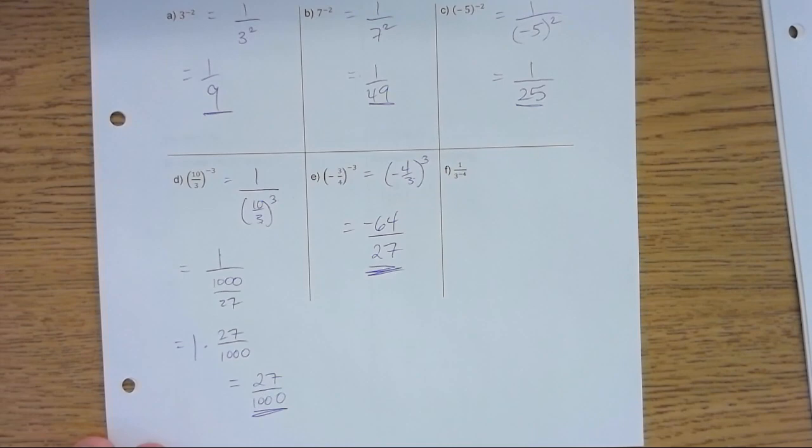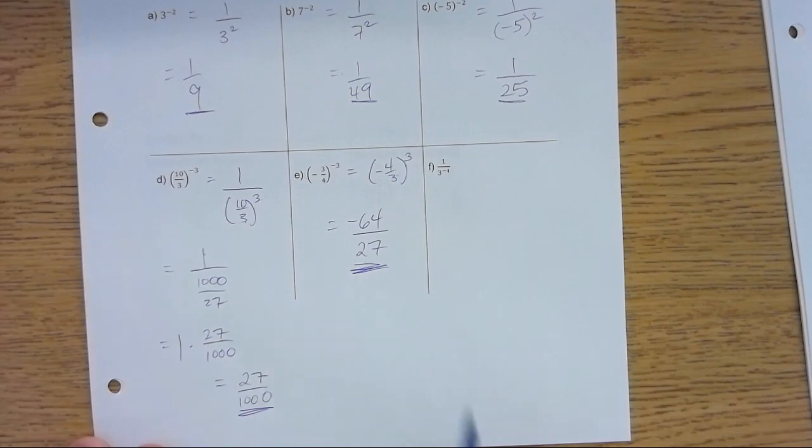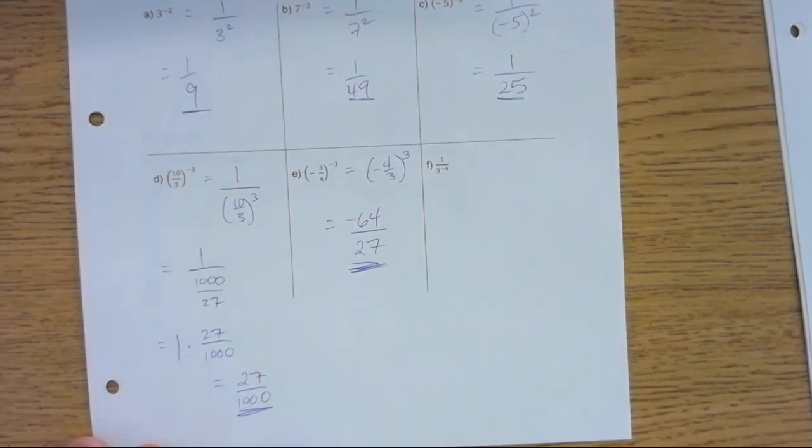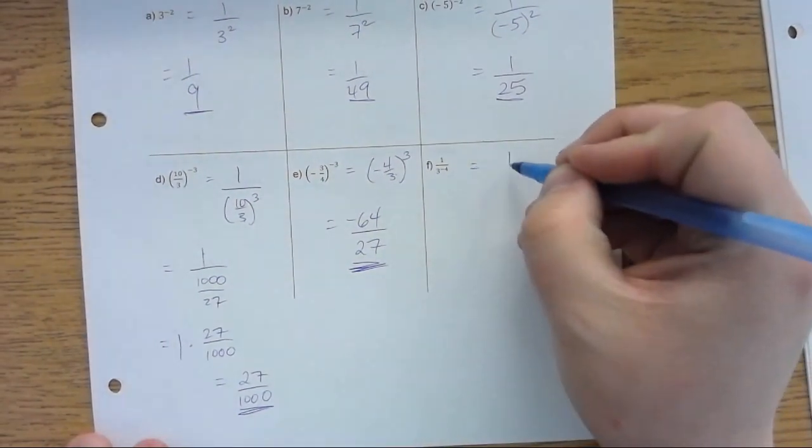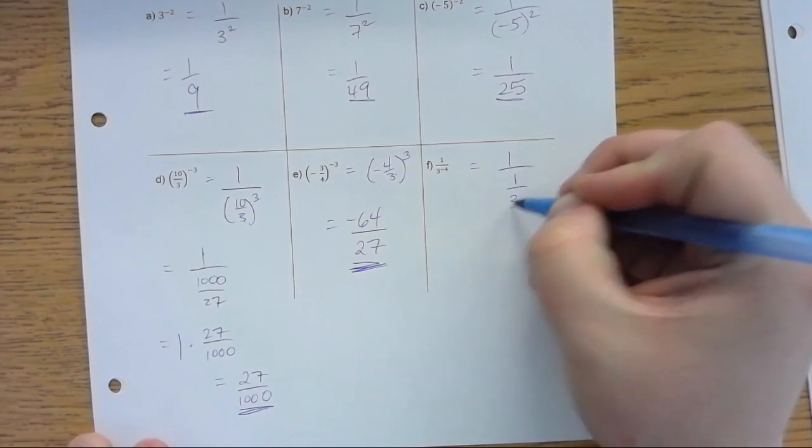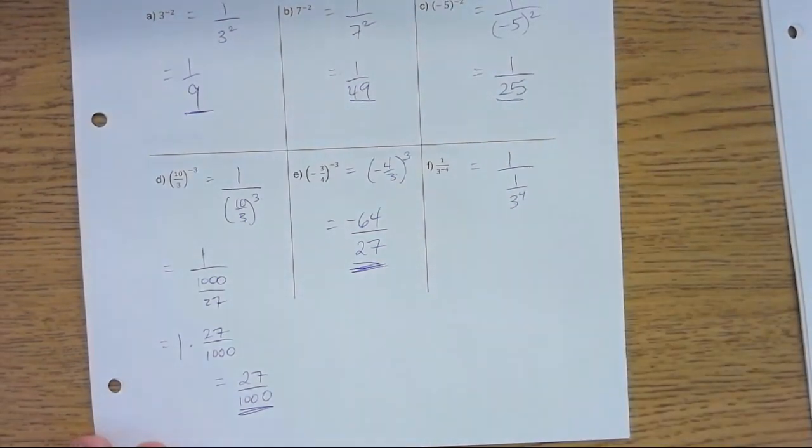All right. Now let's look at f. The negative exponent is in a denominator already. So this is like saying 1 over 3 to the 4. See if you can get your head around that.